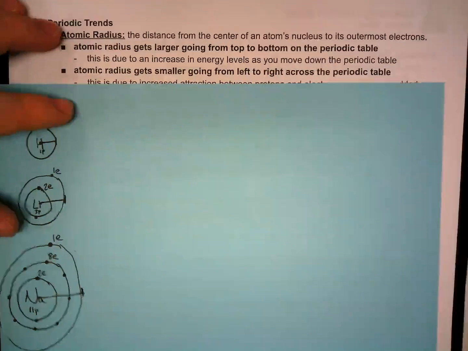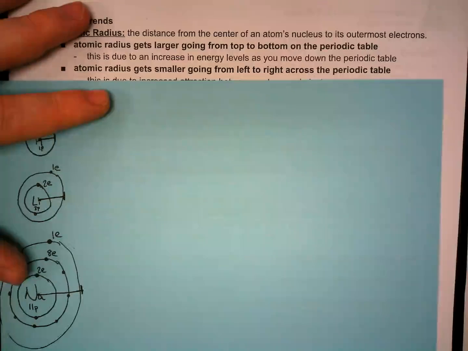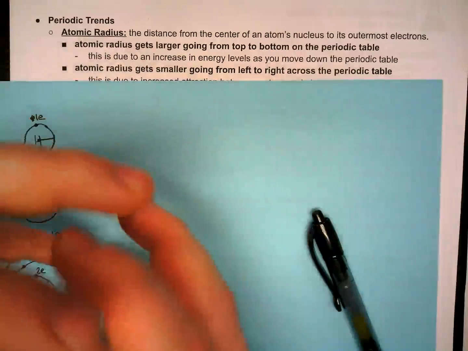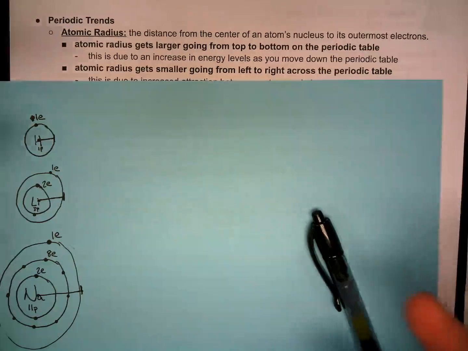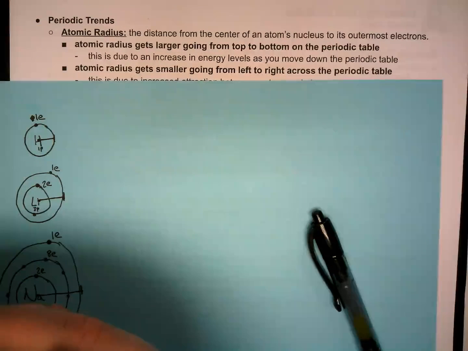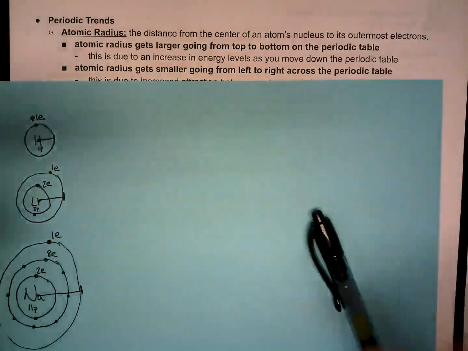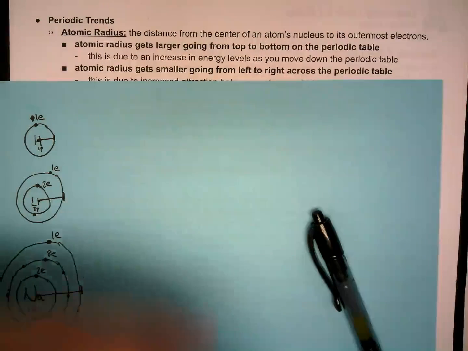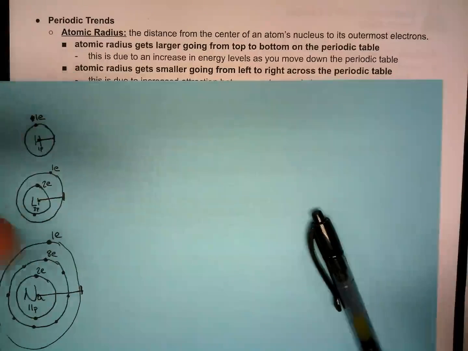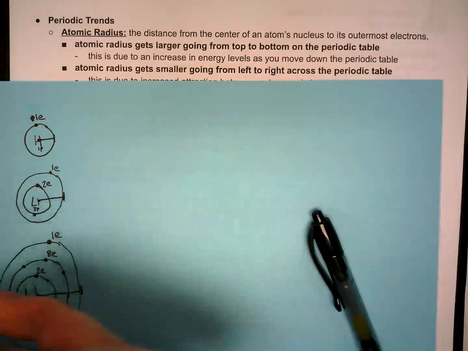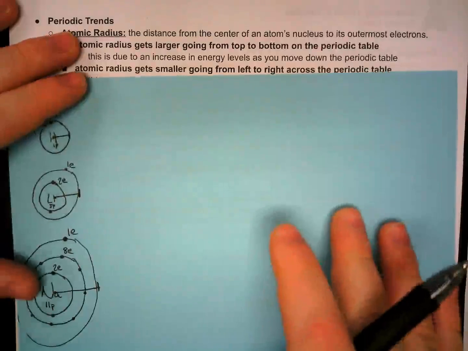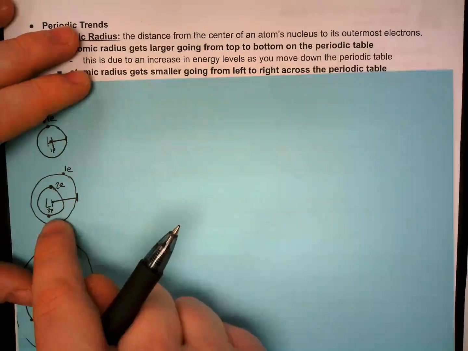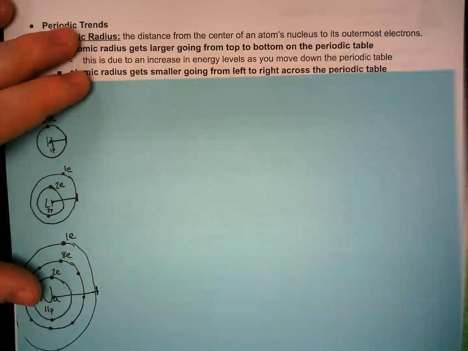But what's interesting is that as we move from left to right, the atomic radius gets smaller, because those attractive forces between the protons and the electrons increase. So as you increase the number of protons and electrons, the smaller it gets, because that force is getting greater and greater and greater. So for instance, let's just say for the sake of argument, lithium is going to be this big on the periodic table.